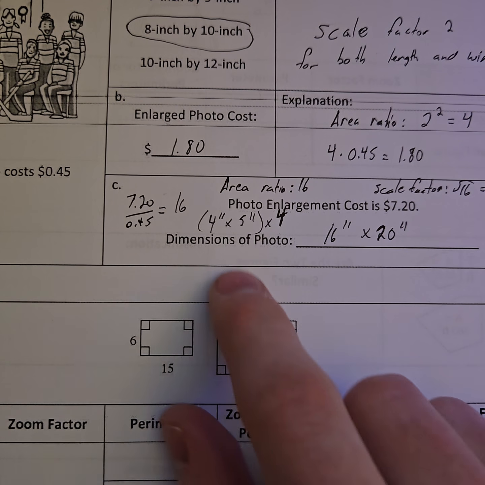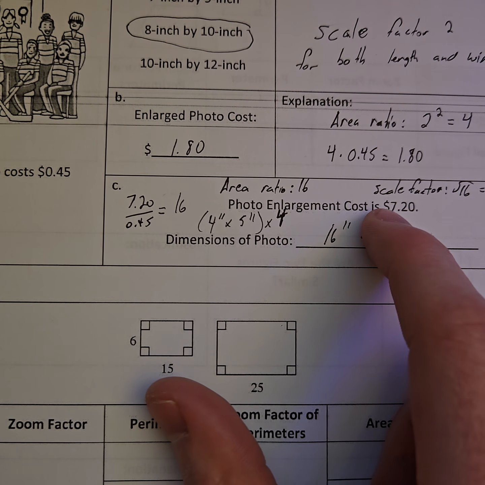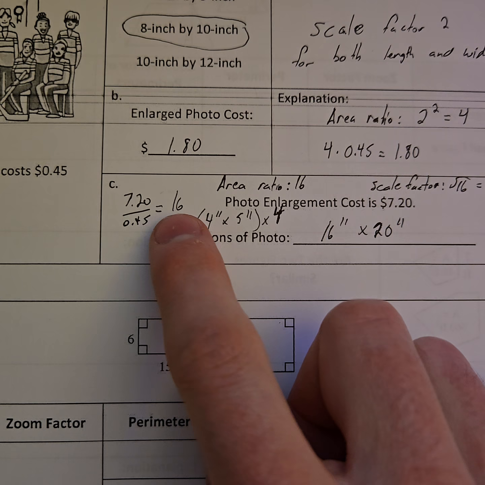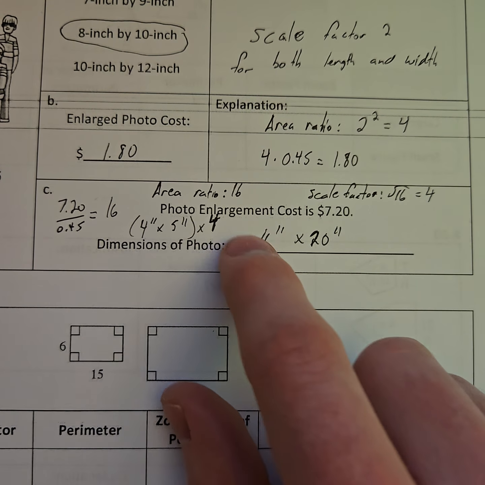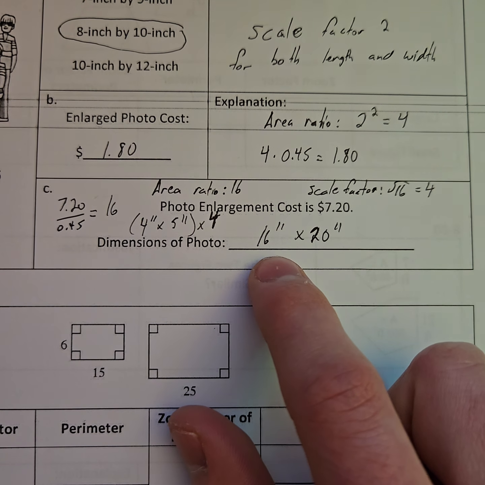Okay, a couple steps going on in that one. That one's kind of a fun one. You have to think about the price, getting your scale factor or your area ratio, then going from area ratio to scale factor, and then going back to your dimensions of the bigger photo.